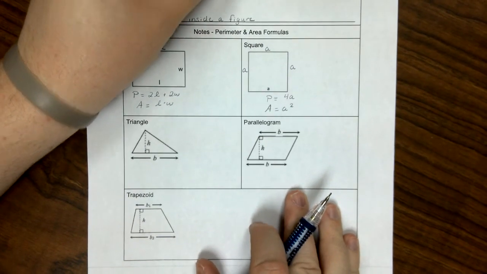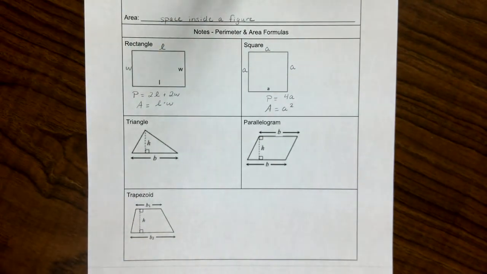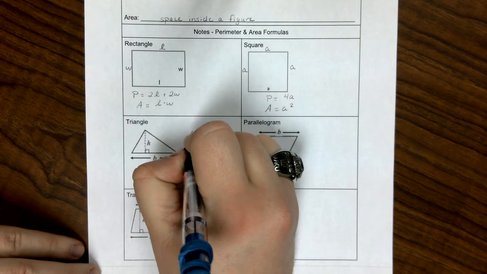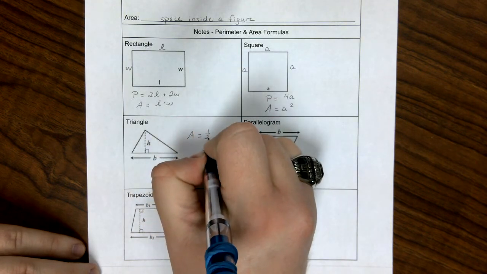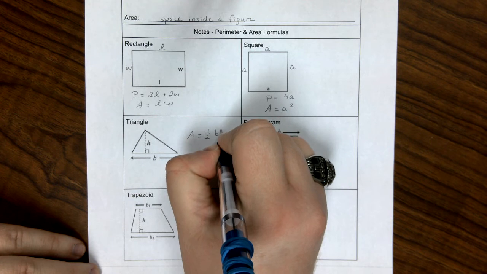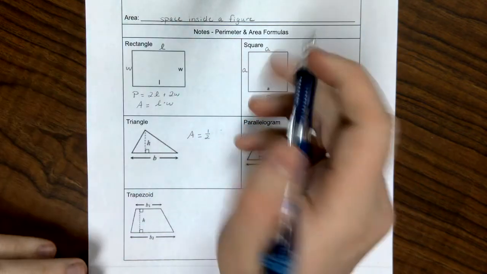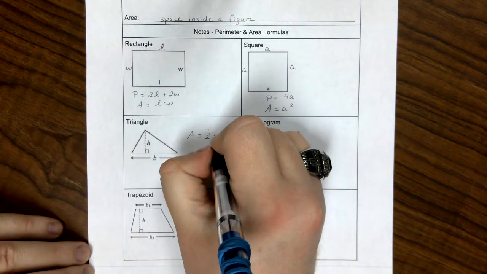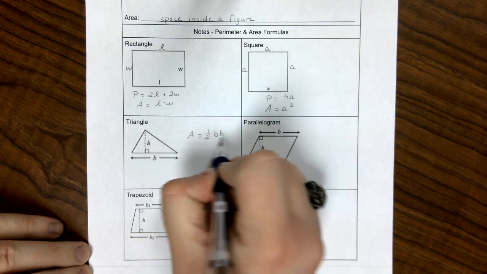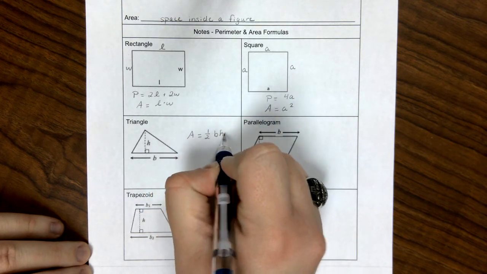Now these next three, they don't necessarily have a formula for perimeter. So if you're asked for perimeter, just make sure you have every side and add up all the sides. That's essentially all you do. But they do have area formulas, so I need to give you those. The area of a triangle is 1/2 base times height. 1/2 times the base times the height. Sometimes I put the multiplication dot and sometimes I don't, but just know that all of that is multiplied.